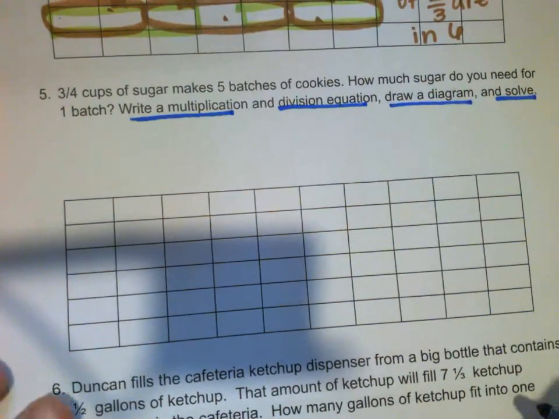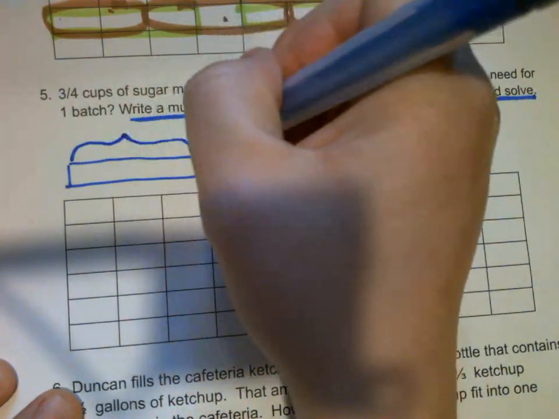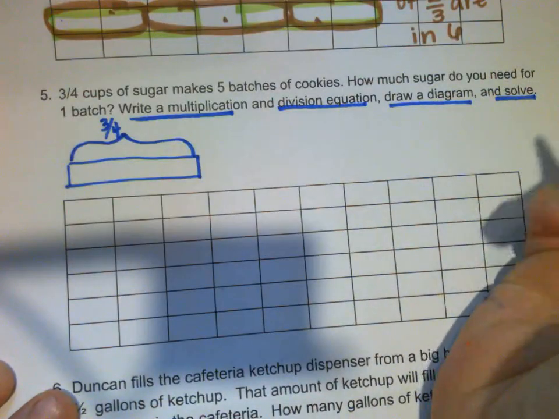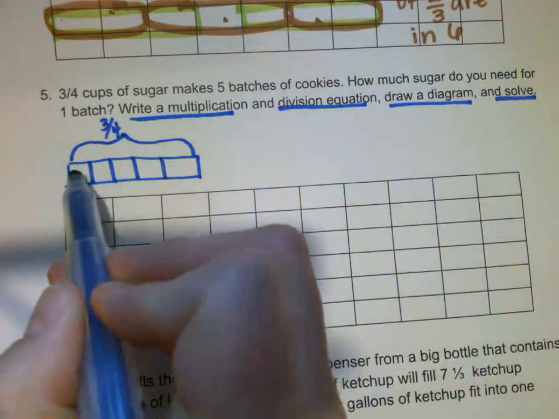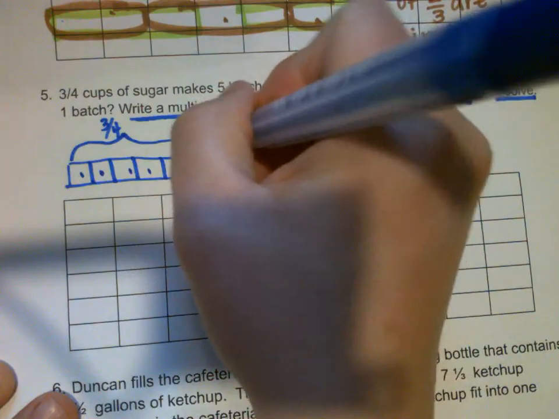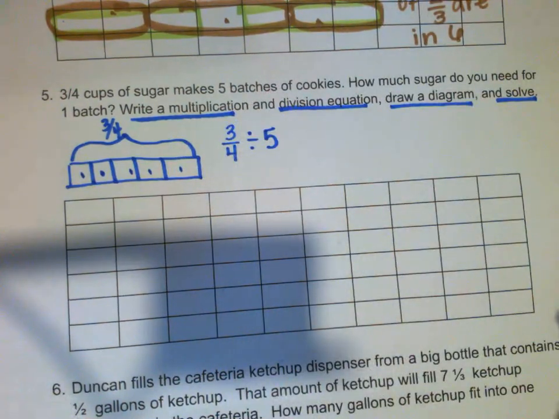All right, so let's think. We have 3/4 cup of sugar. So all this is 3/4 of a cup. And with that 3/4 of a cup, I need to make 5 batches of cookies. 1, 2, 3, 4, 5. So I'm taking my 3/4 cup and I'm dividing it between 5 batches of cookies.